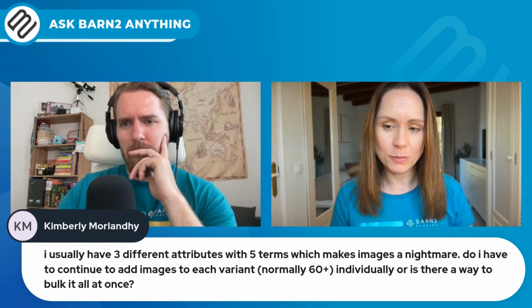With product options, it's different to variations. With variations, you have to add every possible combination. So let's say 3 different attributes with 5 options for each, that's 5 times 3, which is 15, so you have to create 15 variations.